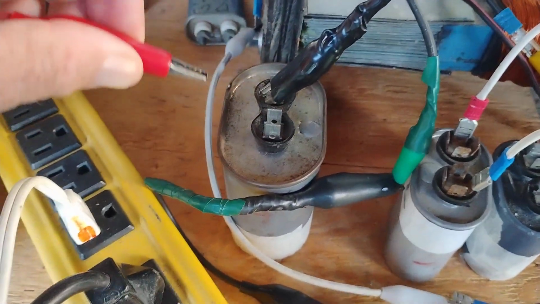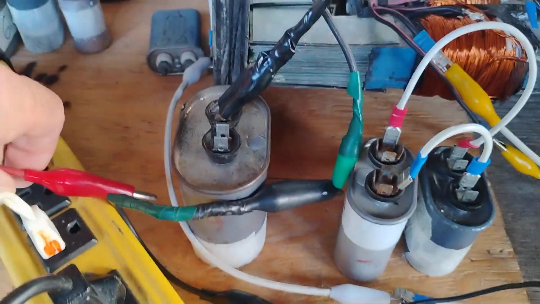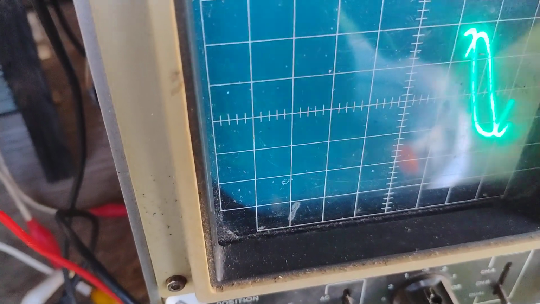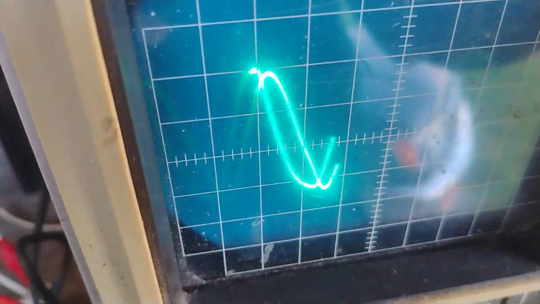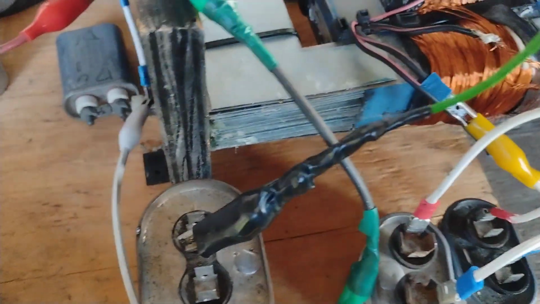Okay, let's put this, for the fun of it, in series. This 4 UF cap, put it in series. So that, let me just fix this up one moment. There's what it looks like with nothing going on, just AC input into it, but no caps in series or parallel. Now, one moment.